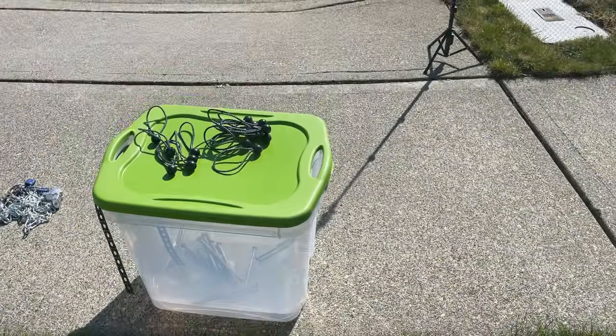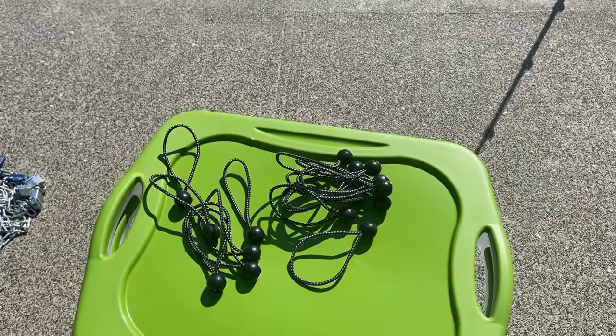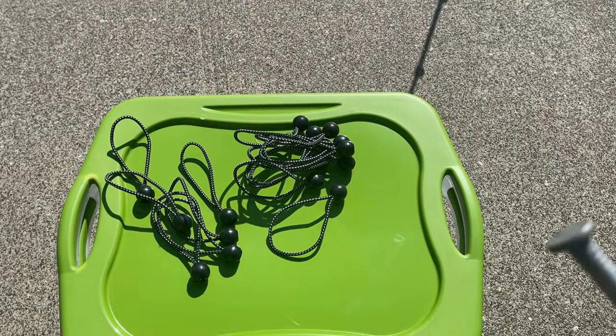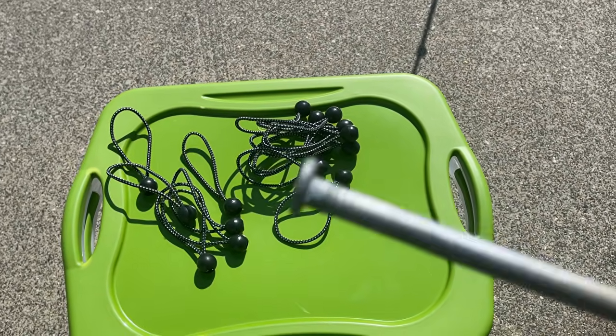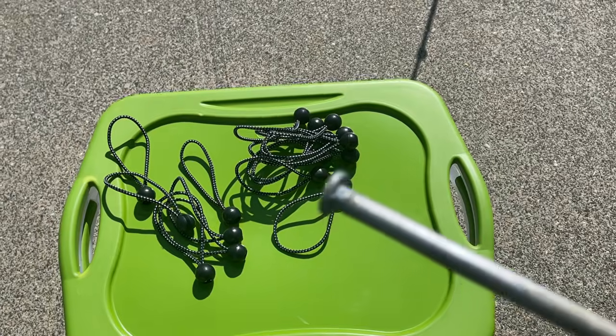Then of course we're going to attach them to the ring with bungee cords, little bungee balls, as opposed to some people who use the nails. And the reason is with the soil here, it just gets too loose and we want something a little tighter, so we're going to use a ring.